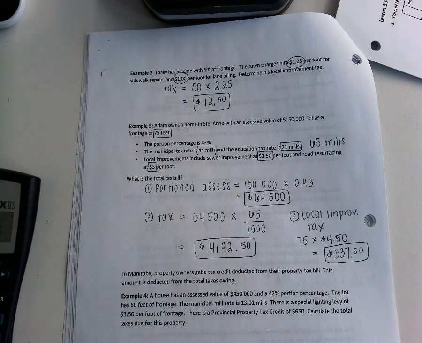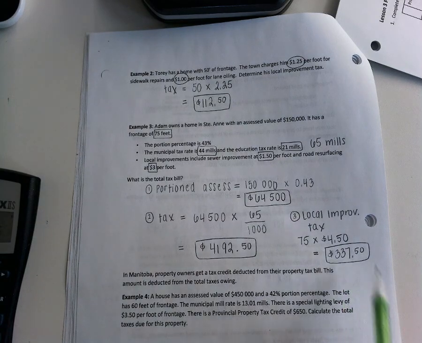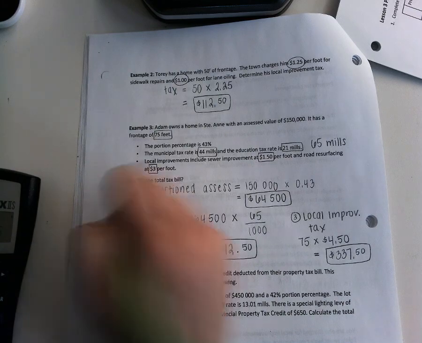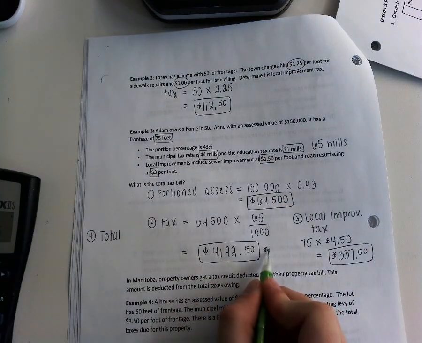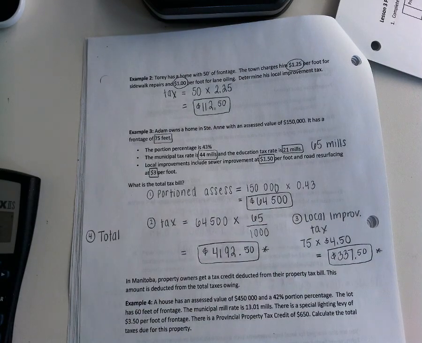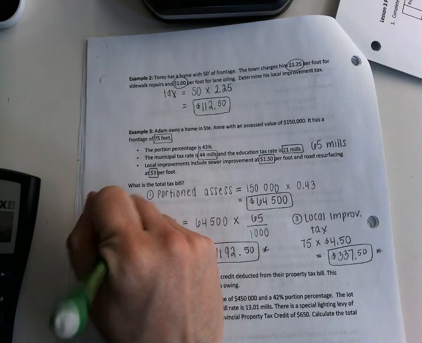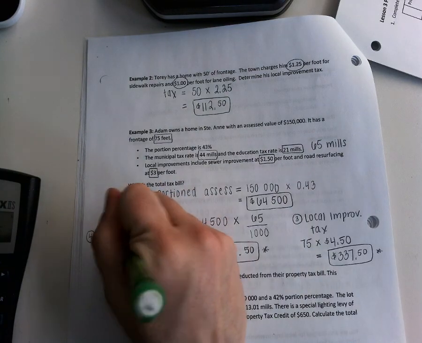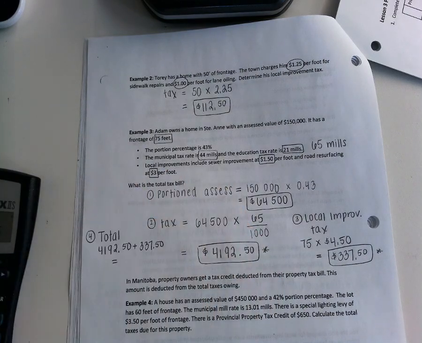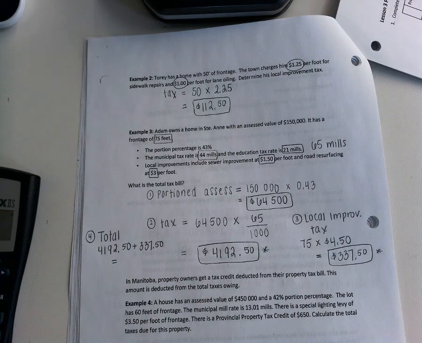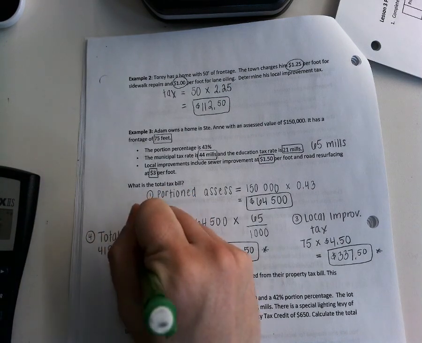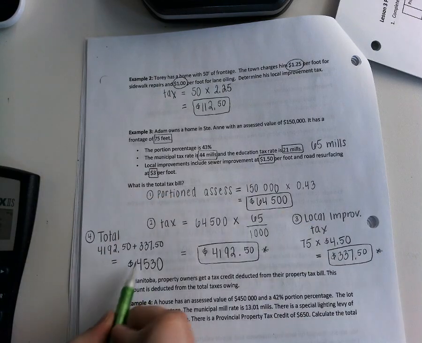And then finally, we just need to calculate the total. I'm running out of room here. I'm going to write it over here. Step 4, the total is when we add the municipal and education tax plus the local improvement tax. So $4,192.50 plus $337.50. So altogether, $4,530.